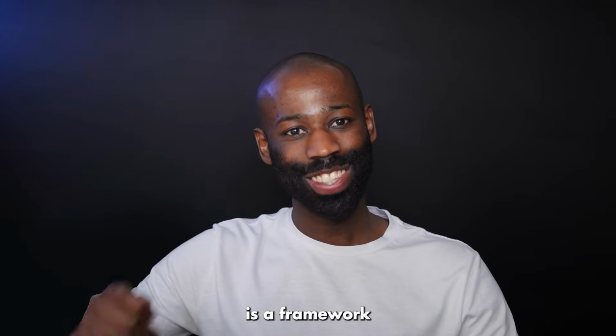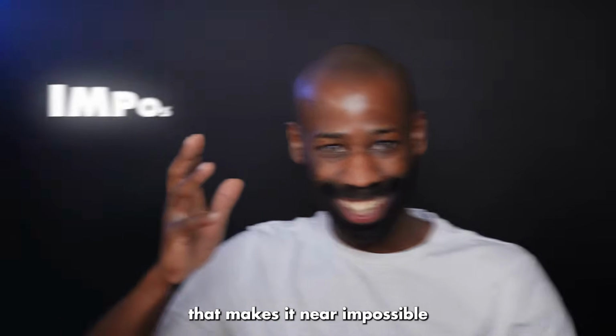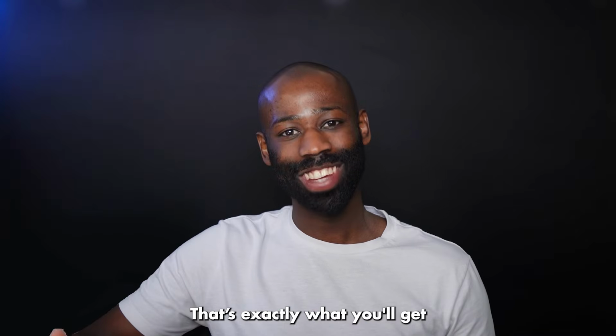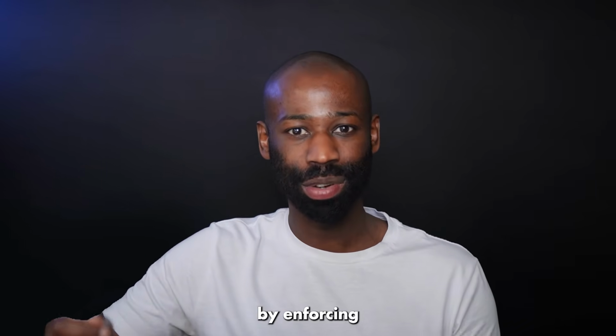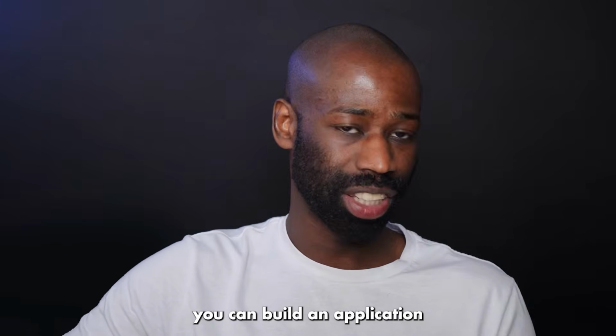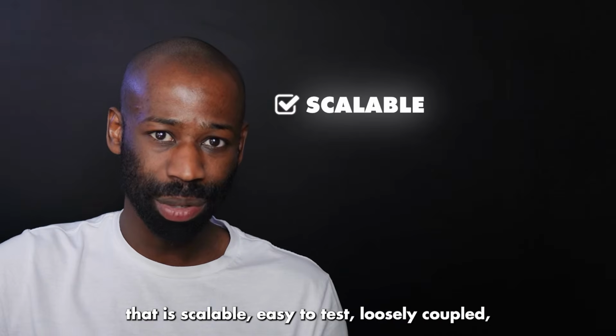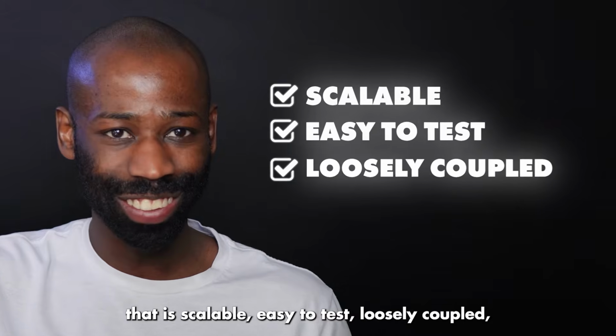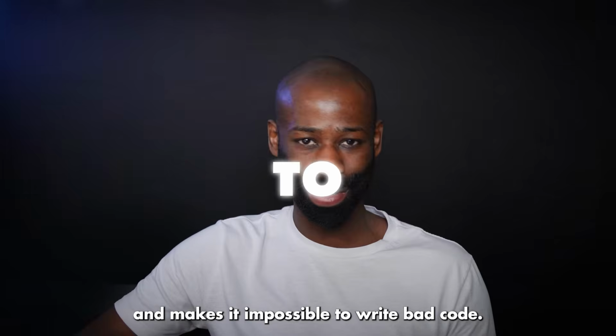What if I told you that there is a framework that makes it near impossible to write bad code? That's exactly what you get with NestJS. The NestJS framework achieved this by enforcing a very rigid code architecture. And as a result, you can build an application that is scalable, easy to test, loosely coupled, and makes it impossible to write bad code.